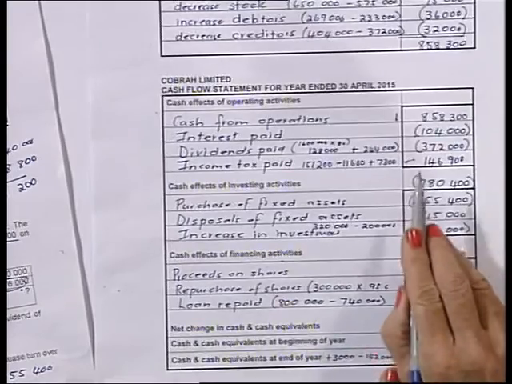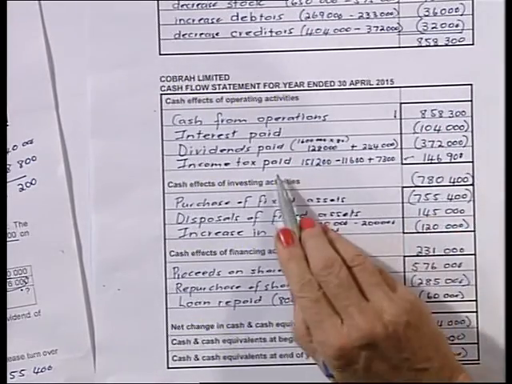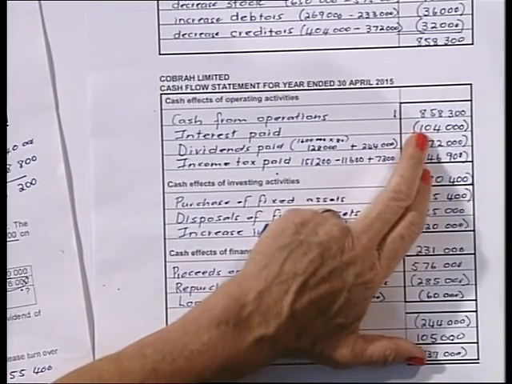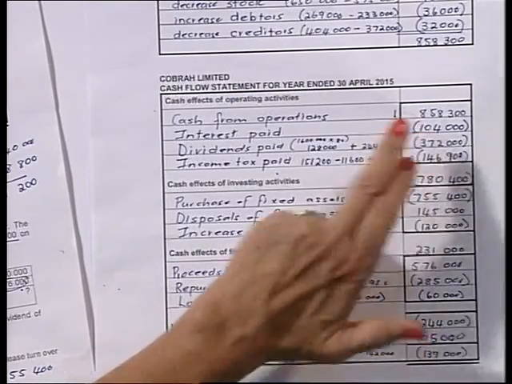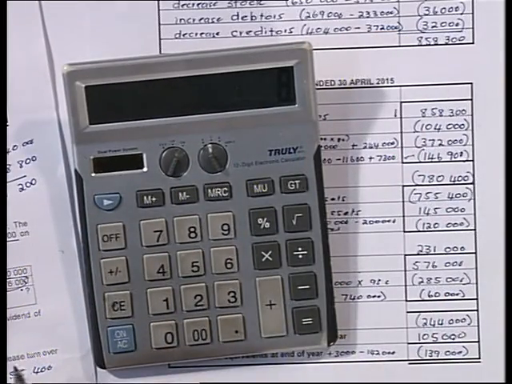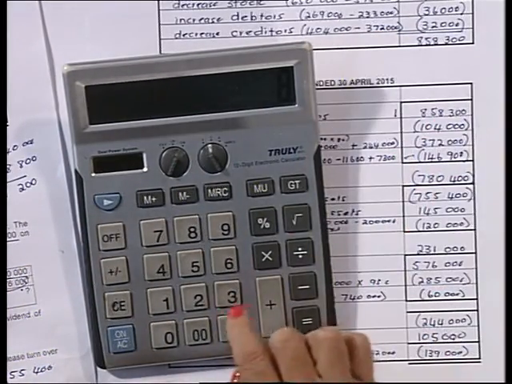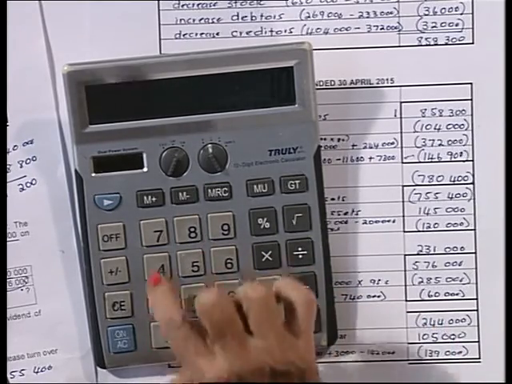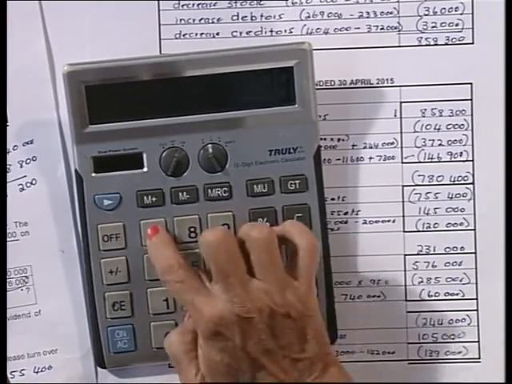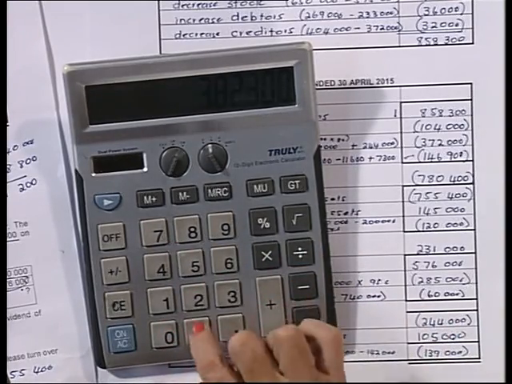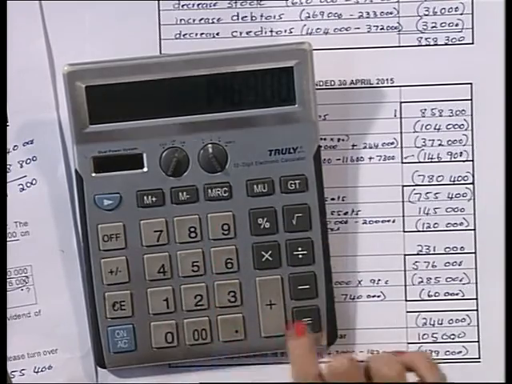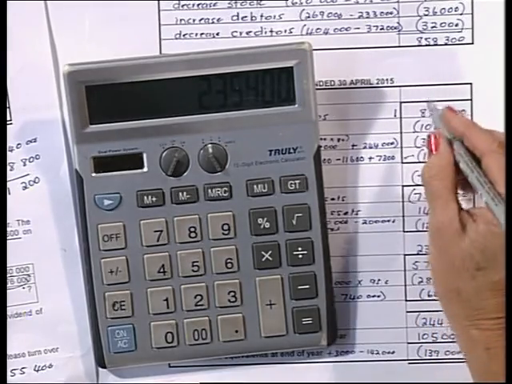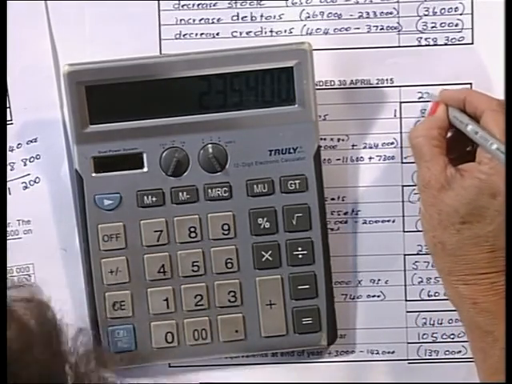Then the question is, brackets or not? A payment, so it's going to have brackets. So we get the answer. We start with positive, I'm going to put it here so you can see my calculations. We start with positive 858,300 minus 104,000 minus 372,000 minus 146,900, and our cash from our operating activities is 235,400.